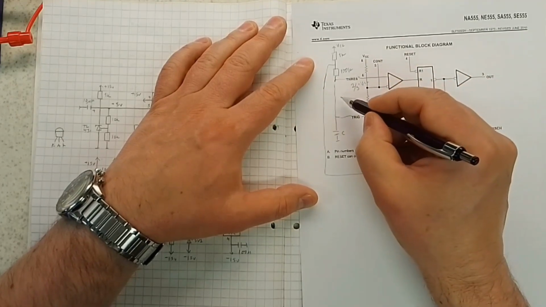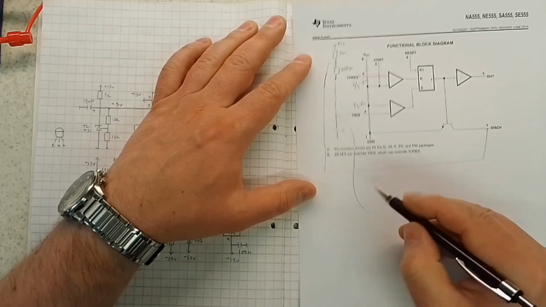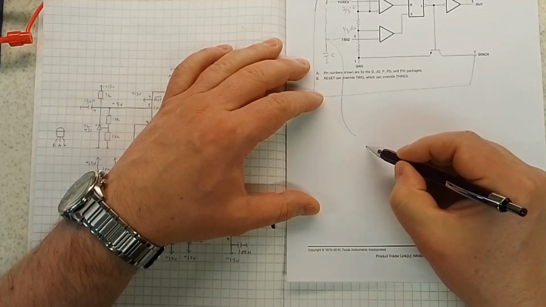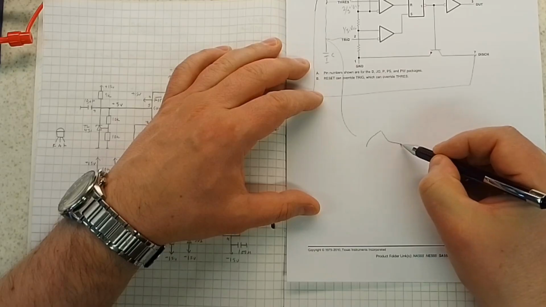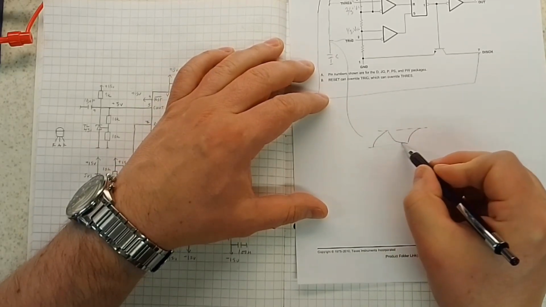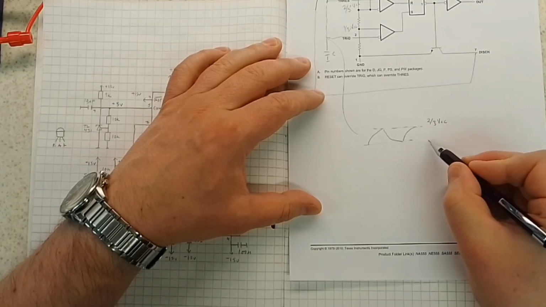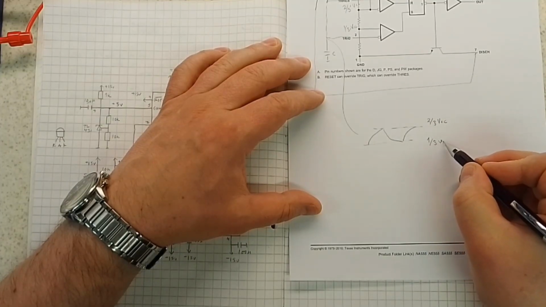So the voltage here, this point, goes like this. It's not linear, and the boundaries are 2/3 VCC and 1/3 VCC.